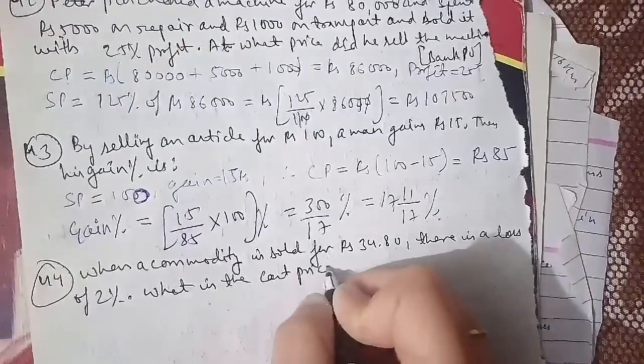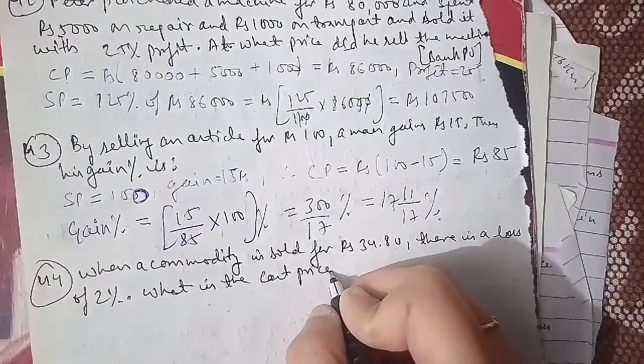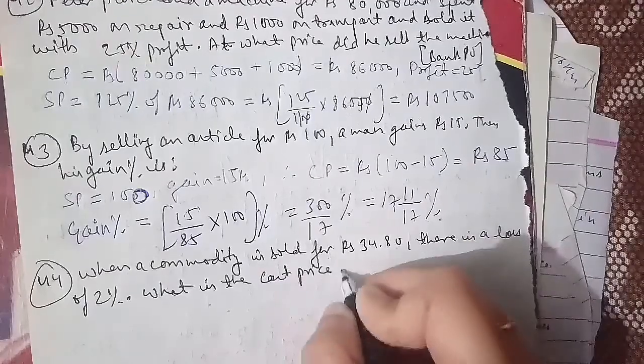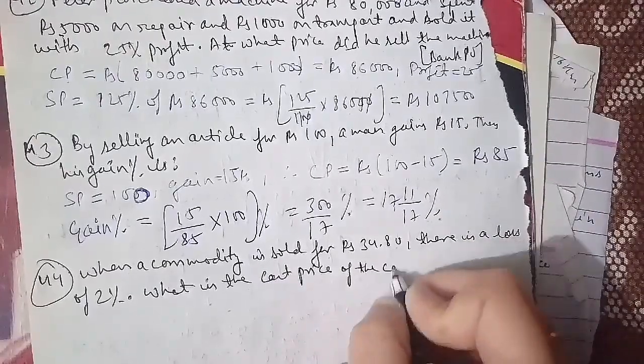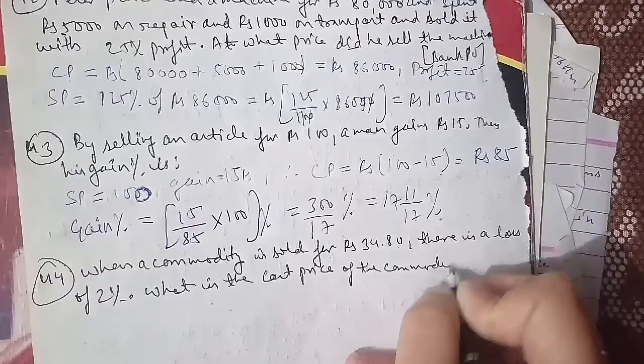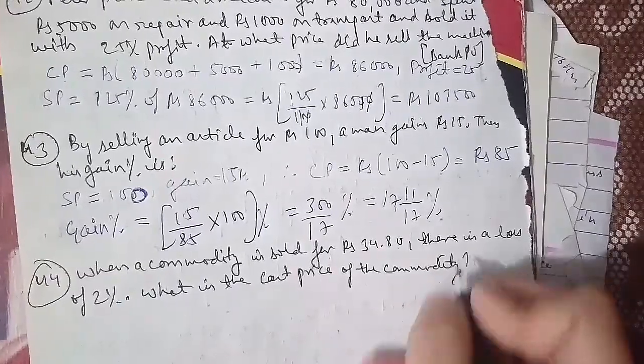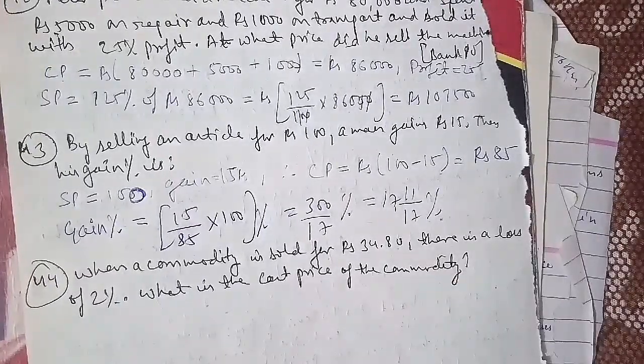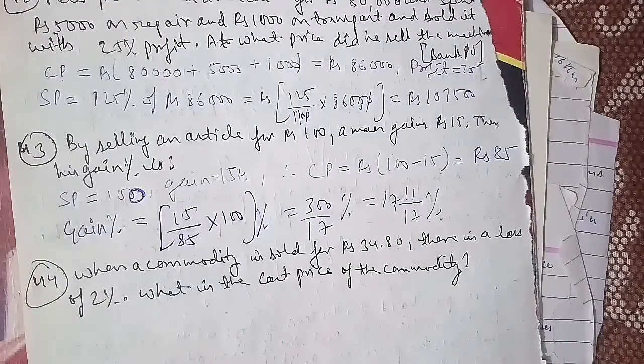What is the cost price of the commodity? The options we have here are 26.10, 43.20 and 46.40 as well. So we go ahead, and here is what we will do to find it out.